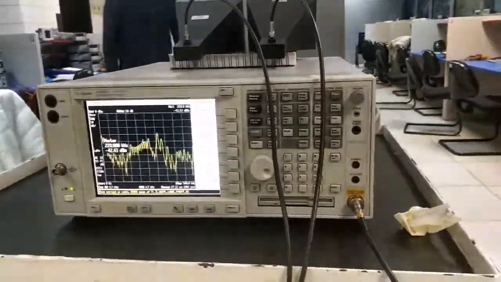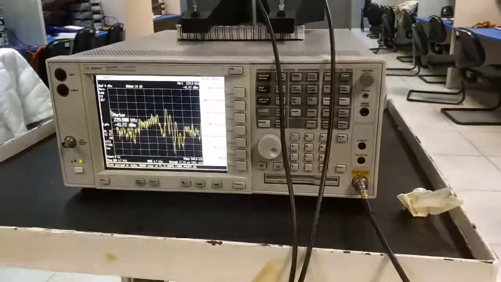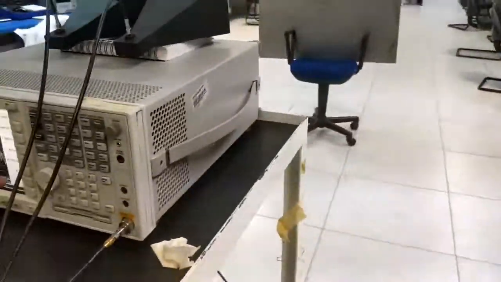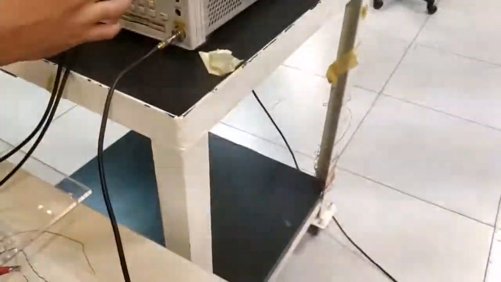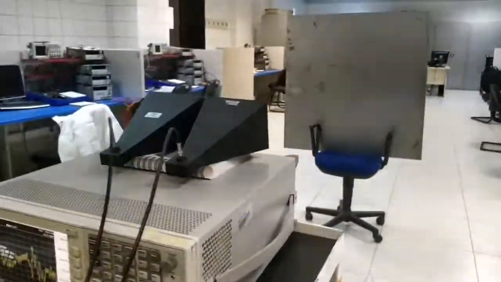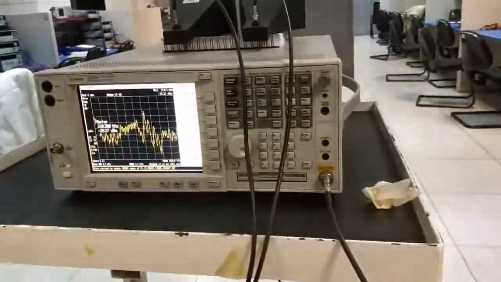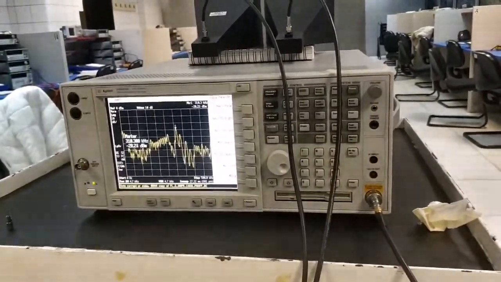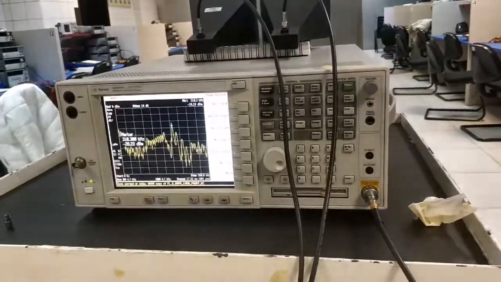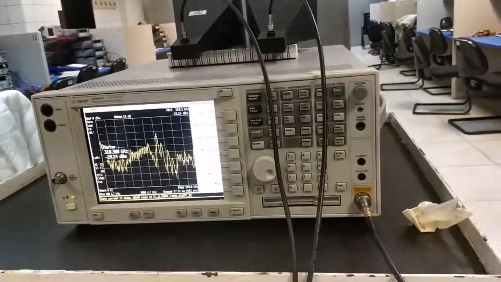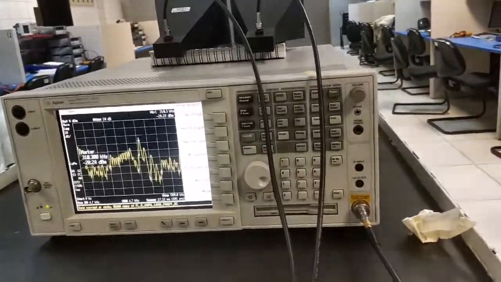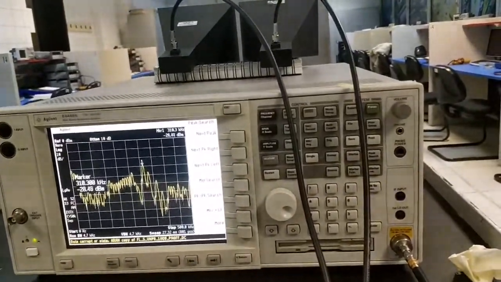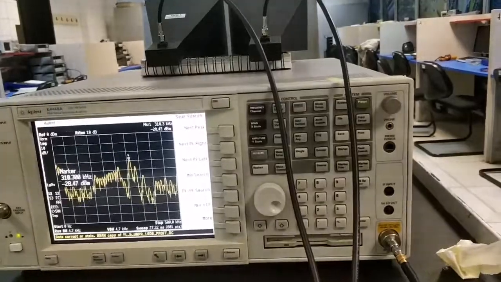This is 2.4 meter. My beat frequency is 310 kilohertz. Okay, you got it, right? So at 2.4 it is 310 kilohertz. Next is 3 meter, right?